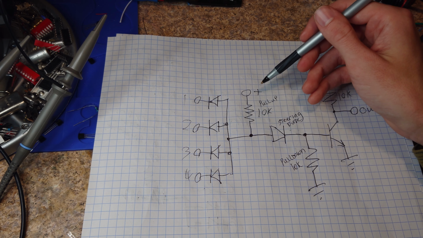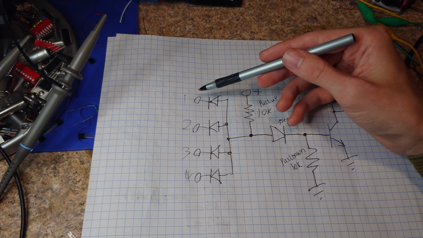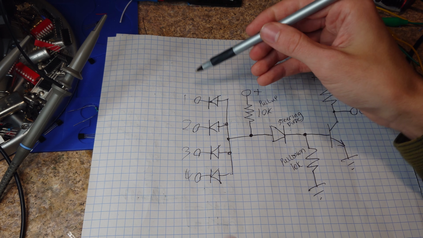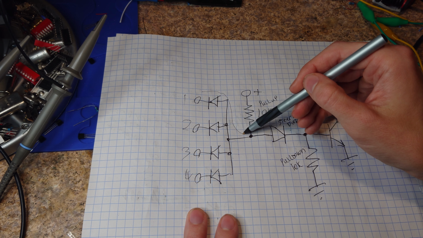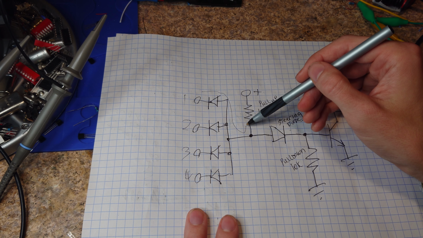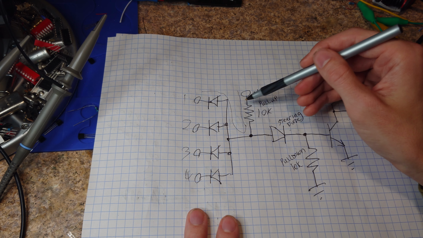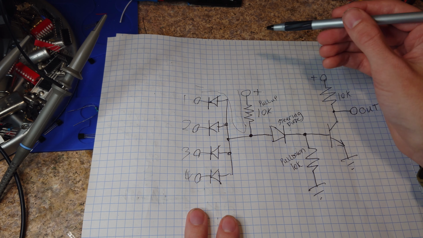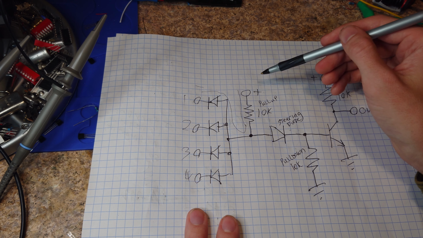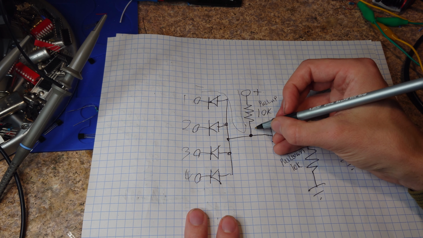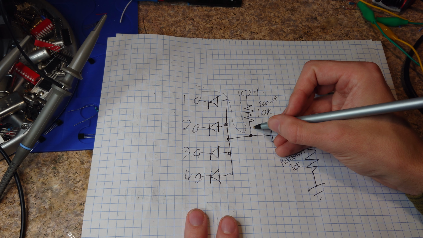So we have our pull-up resistor here, and the way this works is if any of these inputs are low, current will flow through this junction and create a voltage drop across this resistor, as a negative voltage starts here and moves over to this positive voltage, and we'll get a drop that puts this at very near 0 volts.